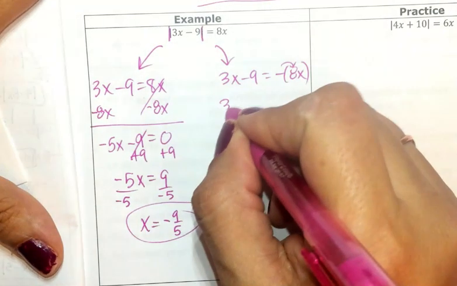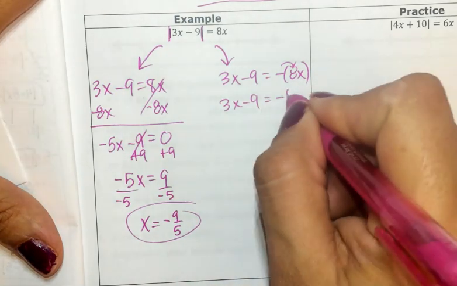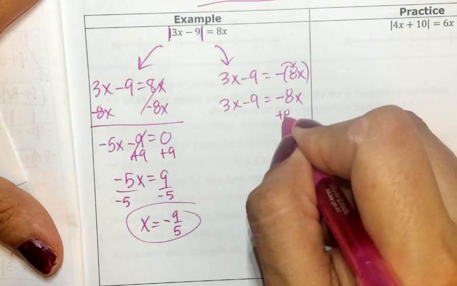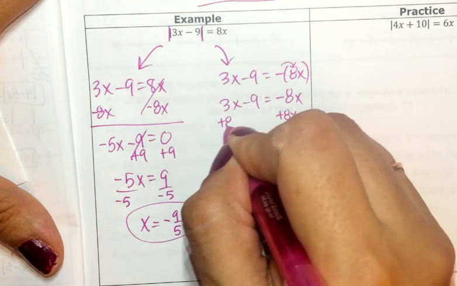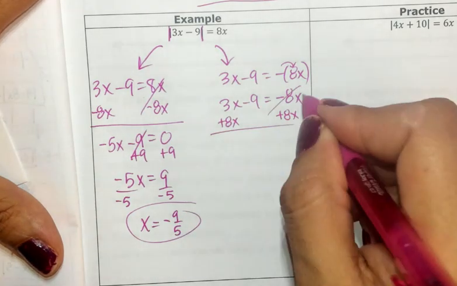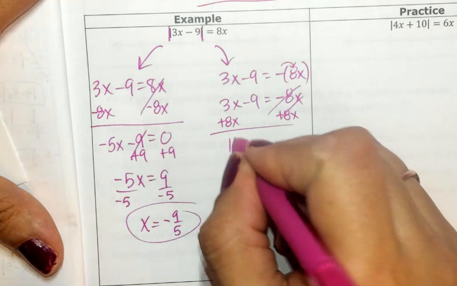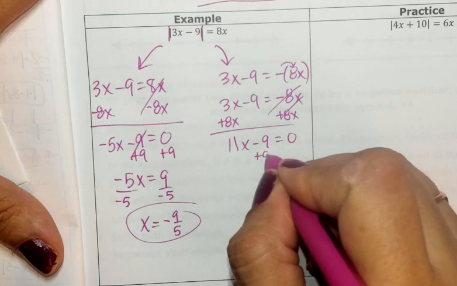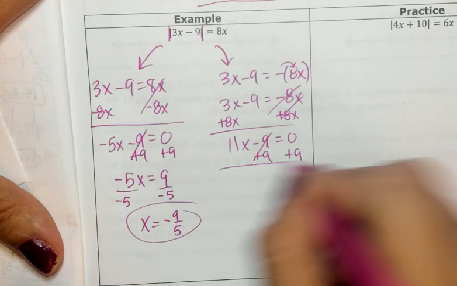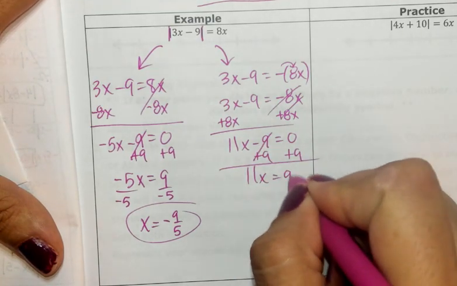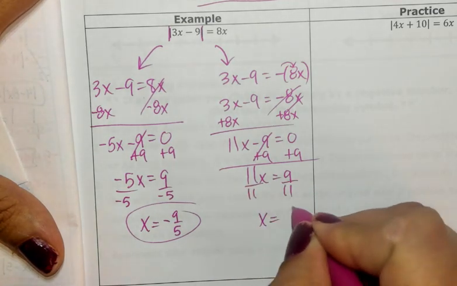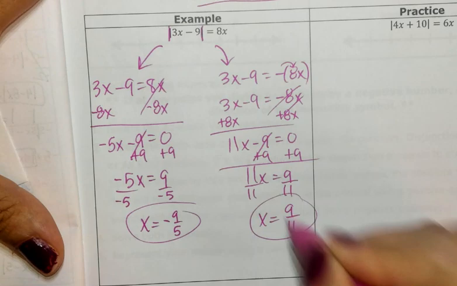So that's going to be 3x minus 9 equals negative 8x. And then I'm going to move the x's to the left side by adding 8x to cancel that. So that's 11x minus 9 equals 0. Then we add 9. And 11x equals 9. So I'm going to divide by 11, and x equals 9 over 11.